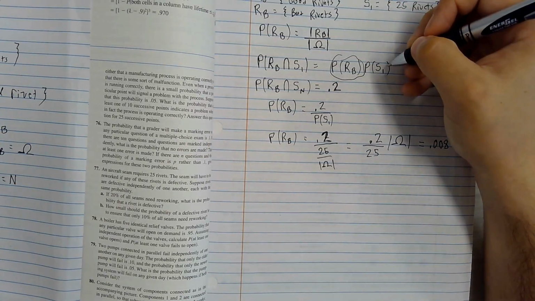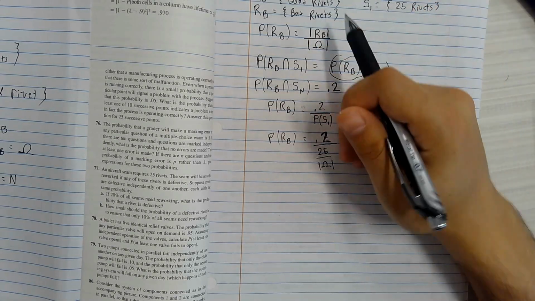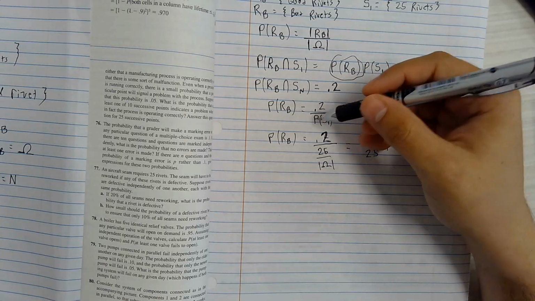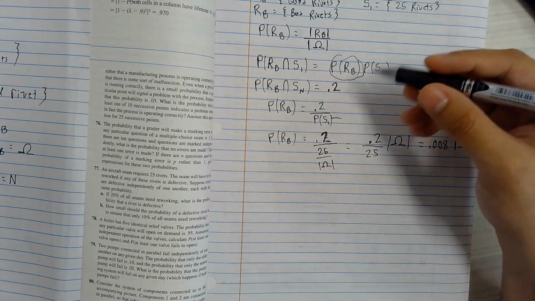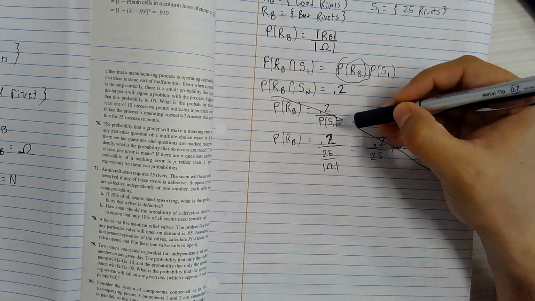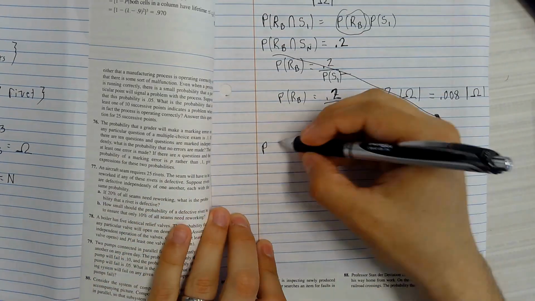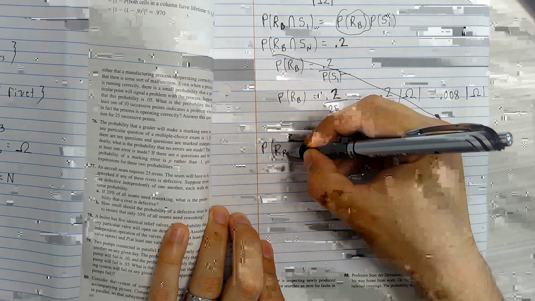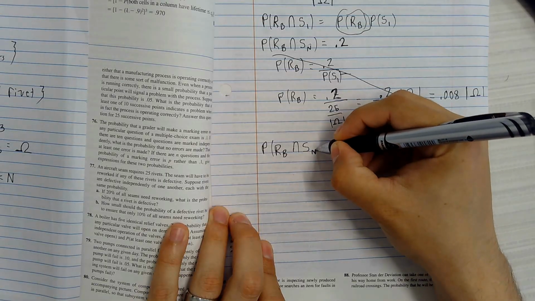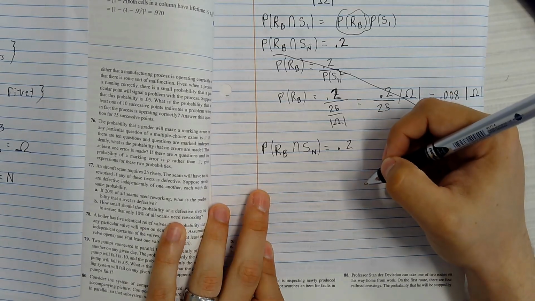Oh, you know what? I think I changed this right here. I think it's supposed to be... and that's why you show every step. Let's redo it from here, because I put the 1 instead of n. So the probability of that rivet in, that's n, is equal to 0.2.